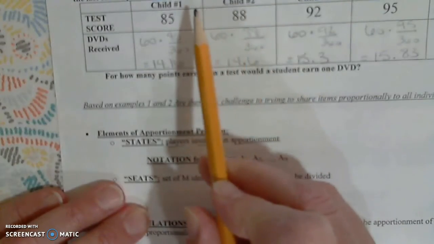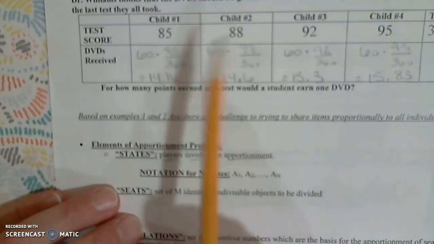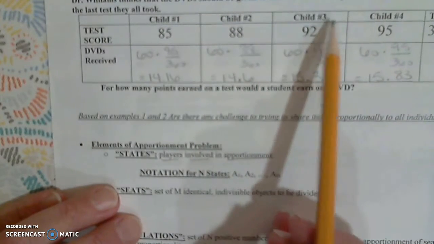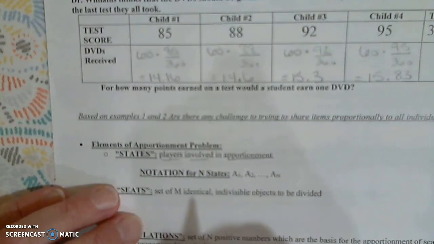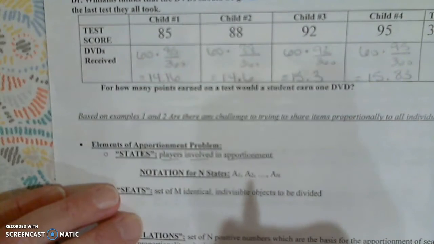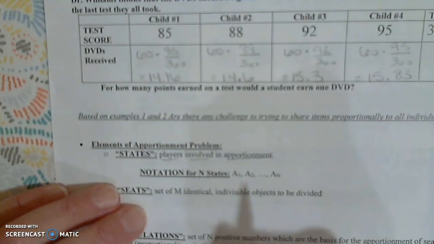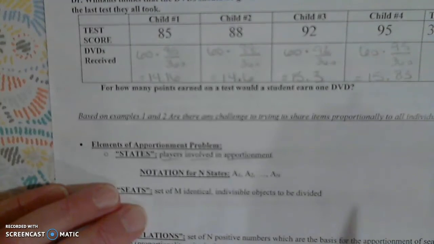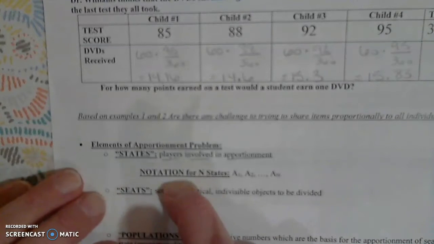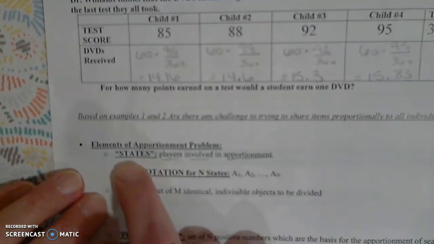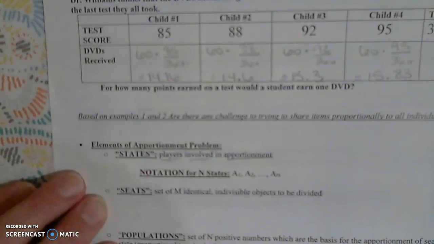So in this case, example 2, my states would have been child 1, child 2, child 3, child 4, so on and so forth. The reason a lot of times we talk about states is we think about dividing seats of Congress, and that's a big thing we're going to talk about. Who gets the seats in Congress would be the states.